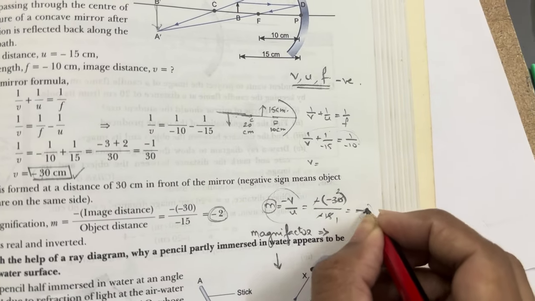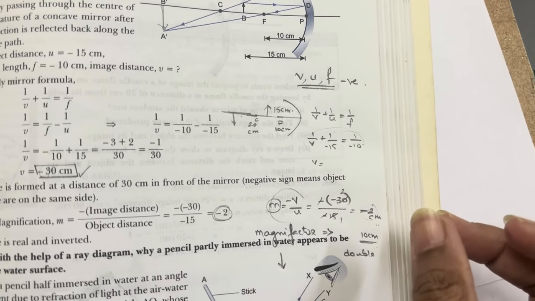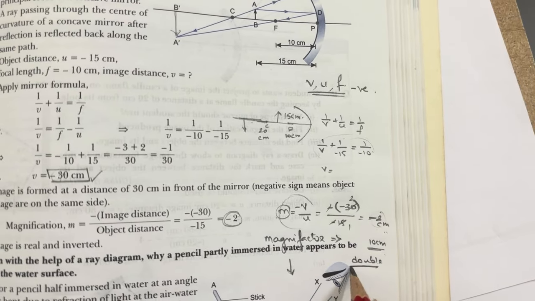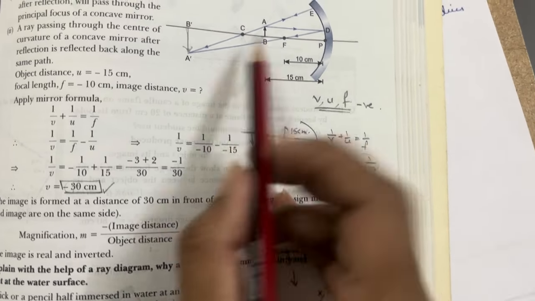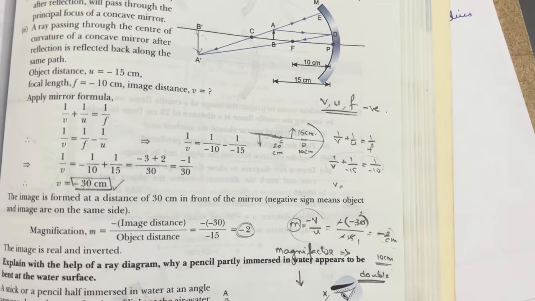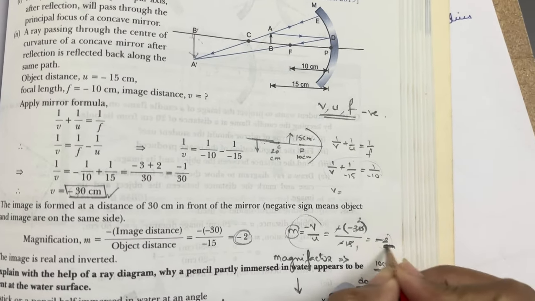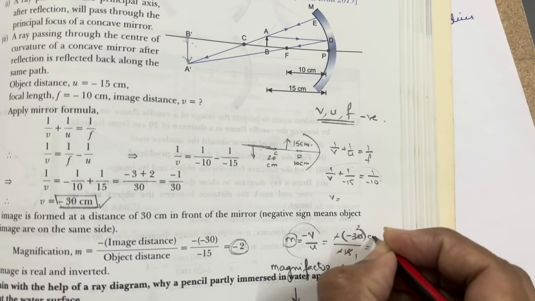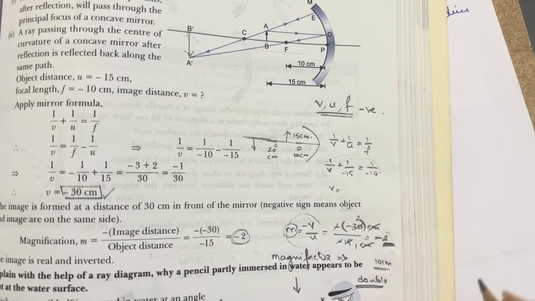2 means the magnification factor is 2. It is going to increase 2 times, so it is going to be an enlarged image. It is going to be on the negative side. It is going to be a real image because it is formed right here, and it is going to be inverted and double the size is what you're going to get. This is not 2 centimeters. This is centimeter and this is centimeter. No, they will get cancelled, both of them.